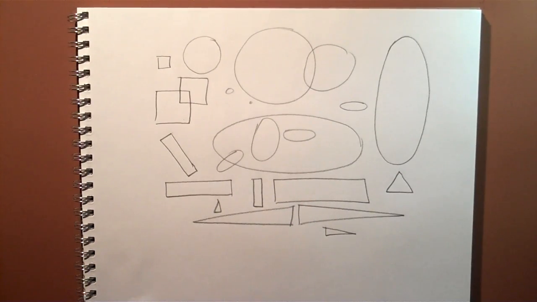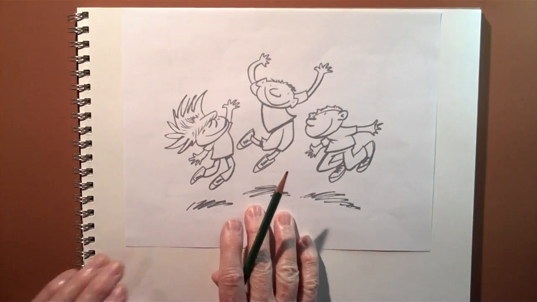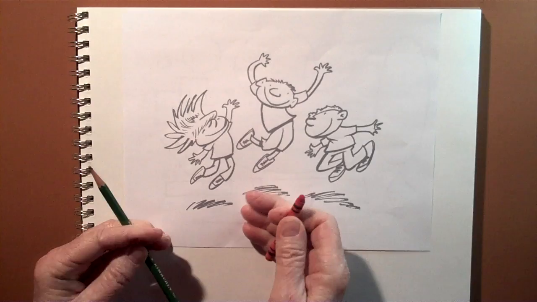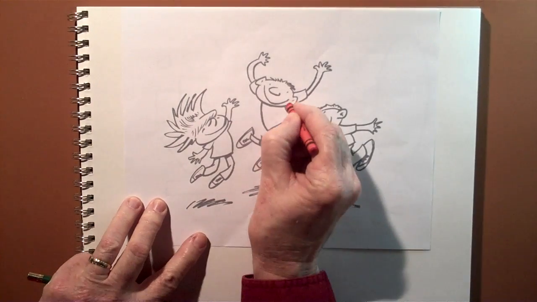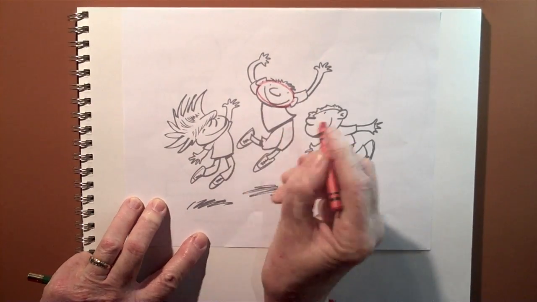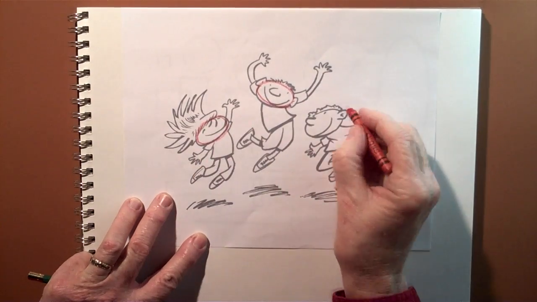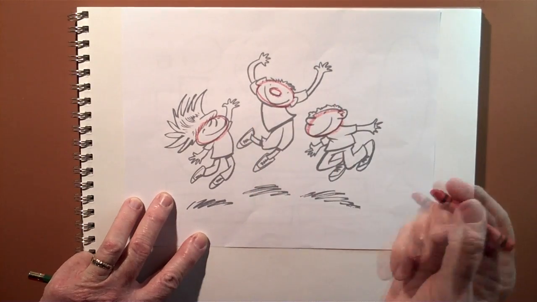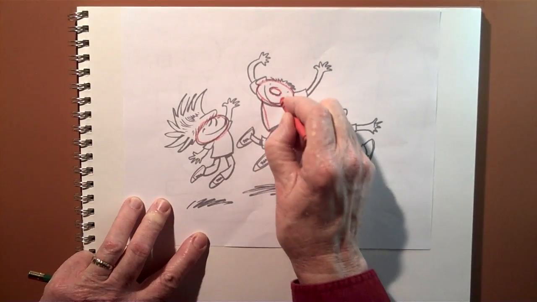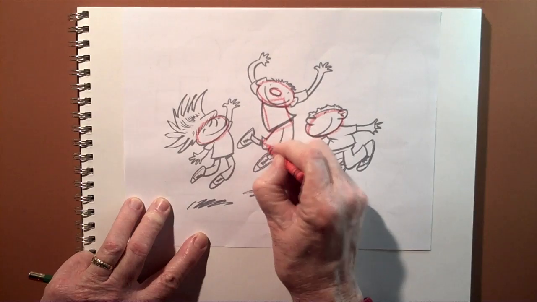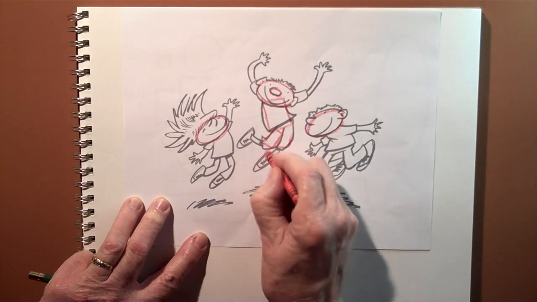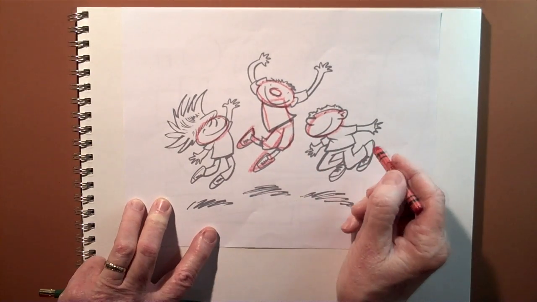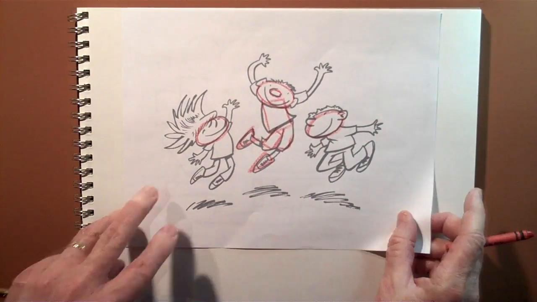Let's look again at that cartoon we just looked at and see if we can spot some of these different shapes in the cartoon. I'm going to just use this crayon to show them to you. Here is an oval, and here's another oval. There's an oval. His nose was made up out of an oval. His body is a rectangle. His legs are made up of rectangles. And look at the feet. Those are triangles. So we have quite a number of shapes in these cartoons already.